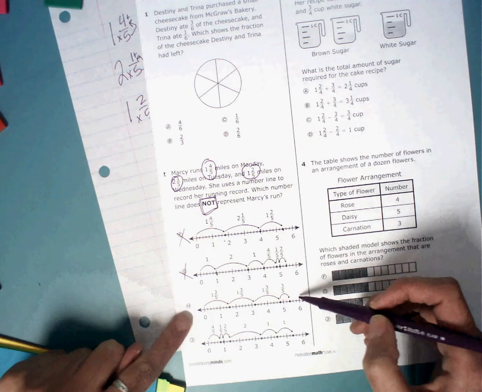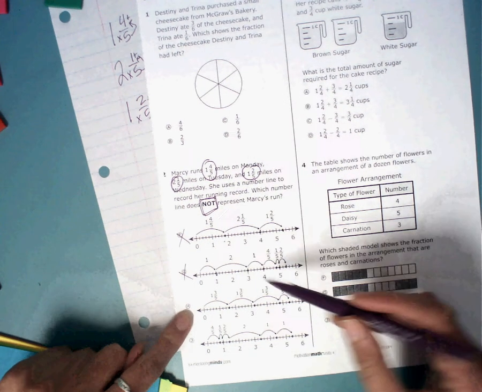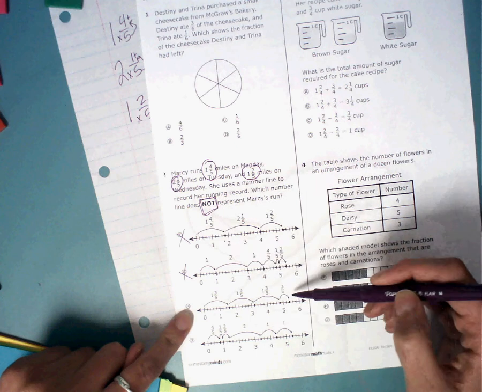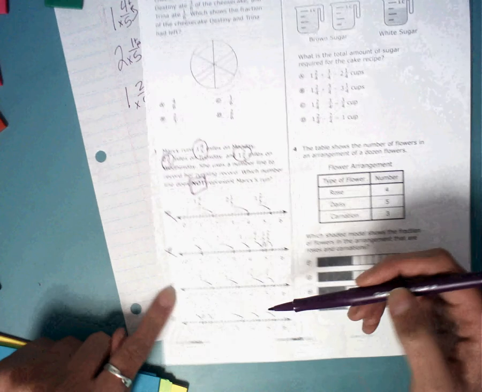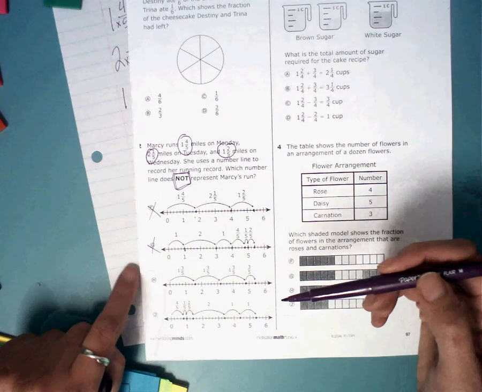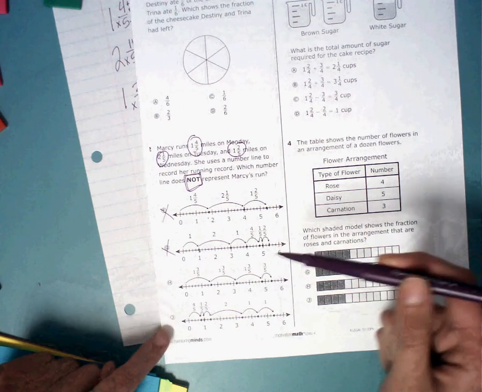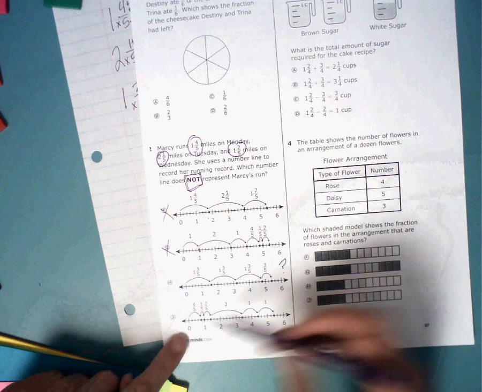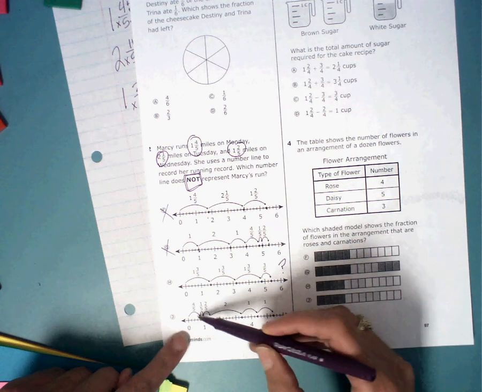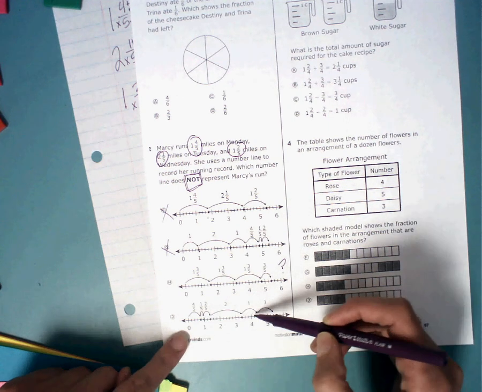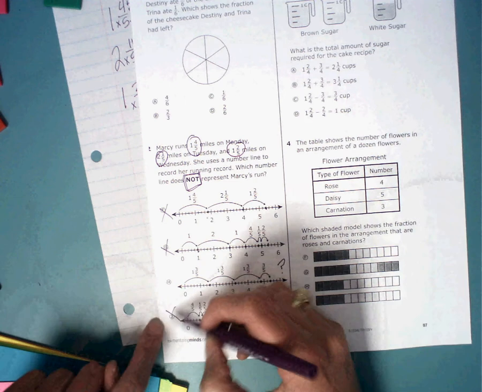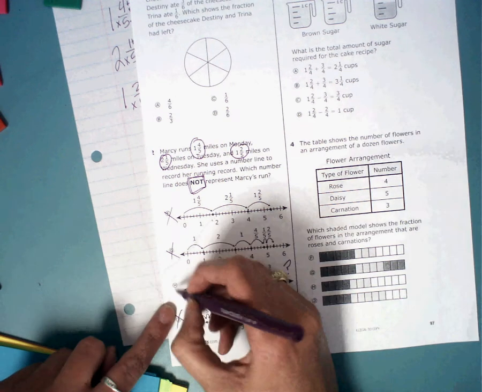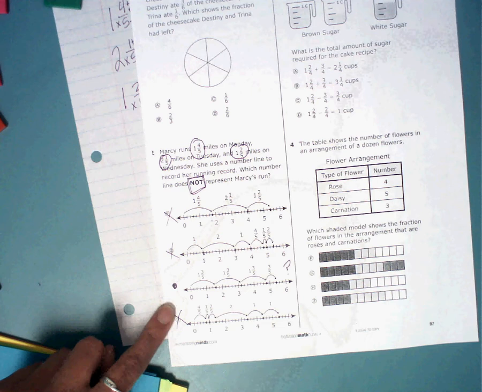Well, let's look down here. Uh-oh. Do you see any of the fractions that are up here on this number line? I don't. Do you? No. Okay, so that might be our answer. Let's put a little question mark next to it. Down here, they jumped the fractions first, and then they jumped the whole numbers. Well, that looks fine to me too, so that can't be the answer. So that means that our answer is H. Okay?